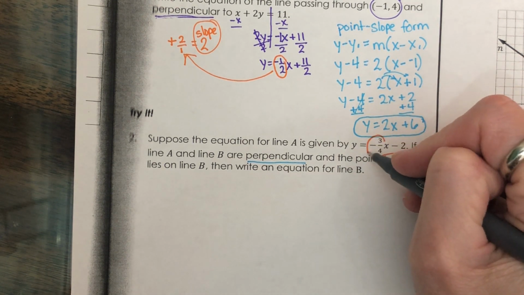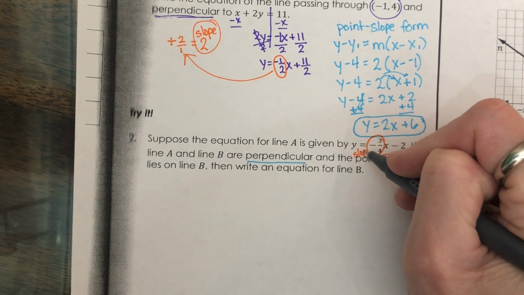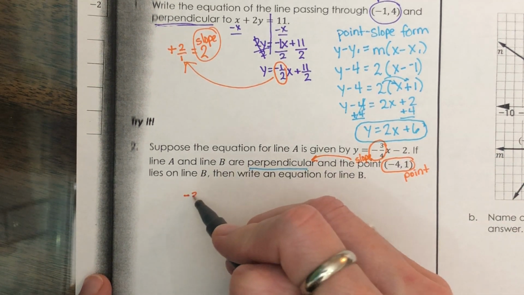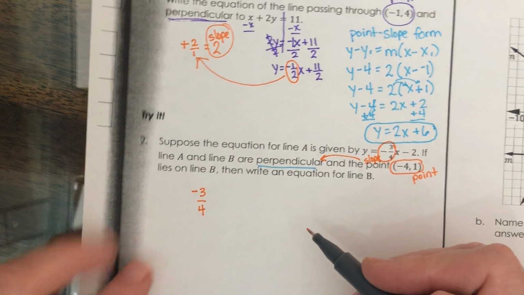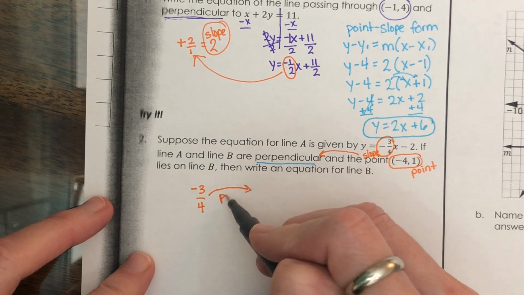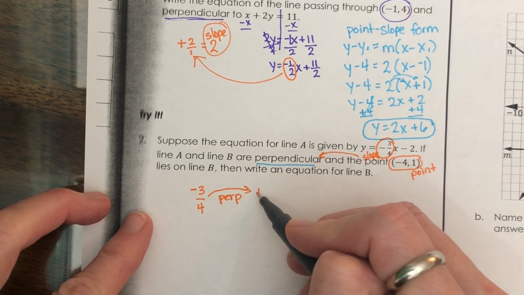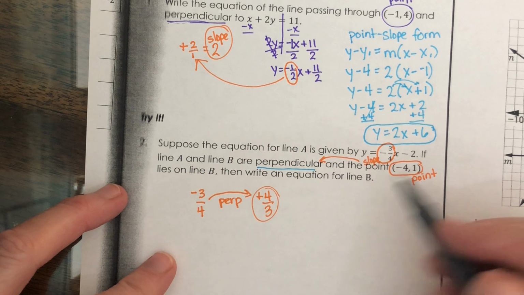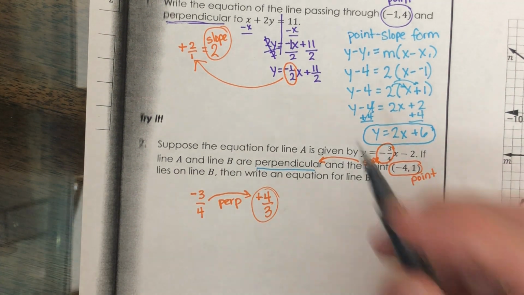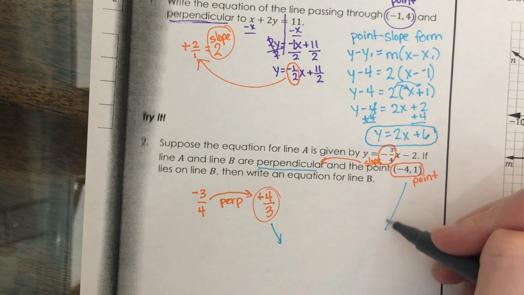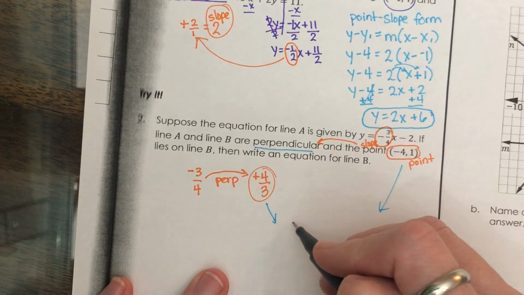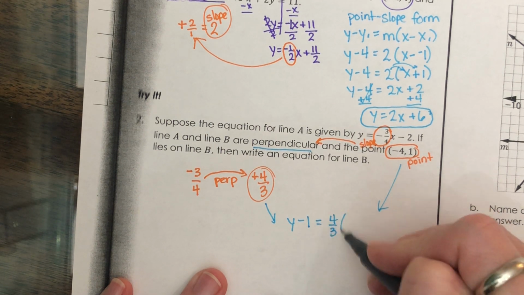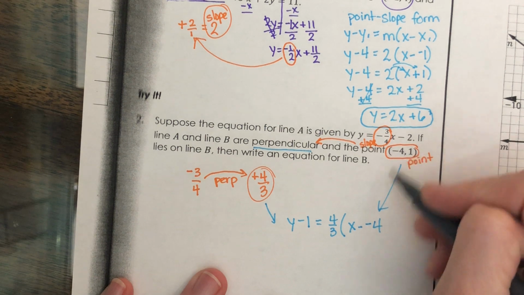And our slope here, this is our slope of the current line, but we need it to be perpendicular. So negative 3/4 being our original slope, make it perpendicular. We're going to do opposite reciprocal. So there we go. This is the slope we're going to use and the point we're going to use. So put the slope and point into point slope form. All right, here we go. Y minus the y coordinate 1 equals slope times x minus the x coordinate -4.